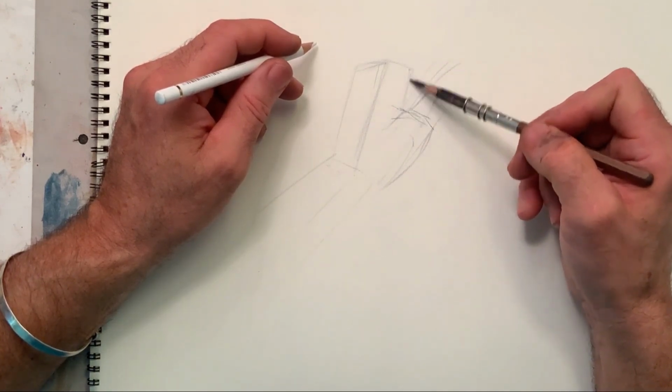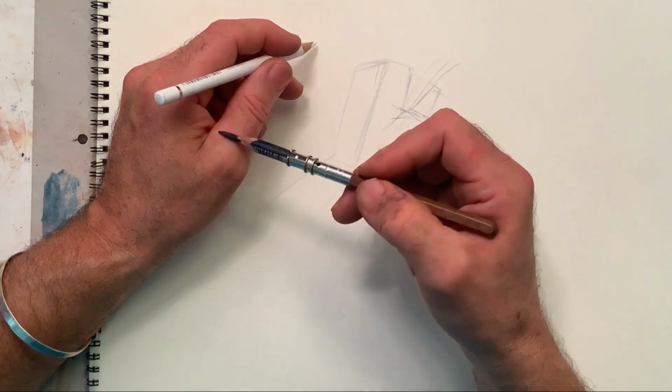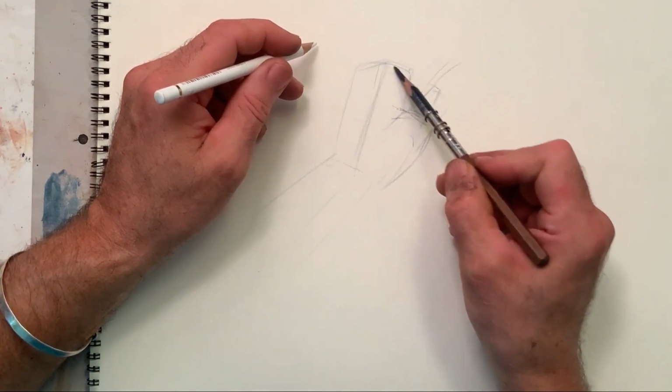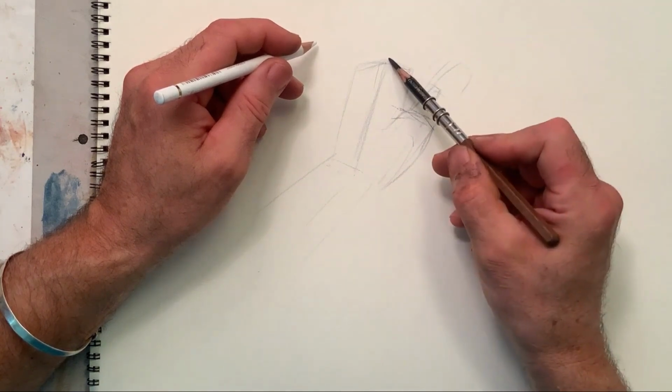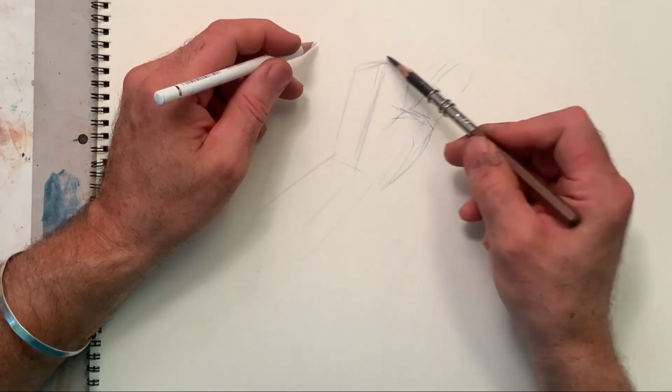But this is the thinking process that when I measure, I look at the negative space here, I measure the form, see how they relate to each other proportionally. Now I block in this, it gets up to here, right?